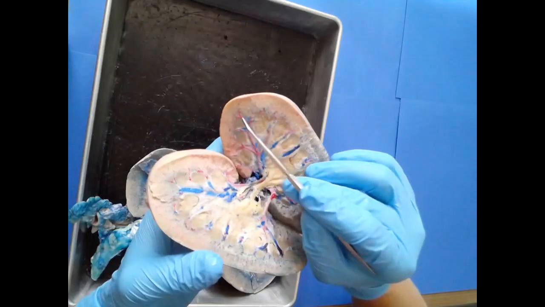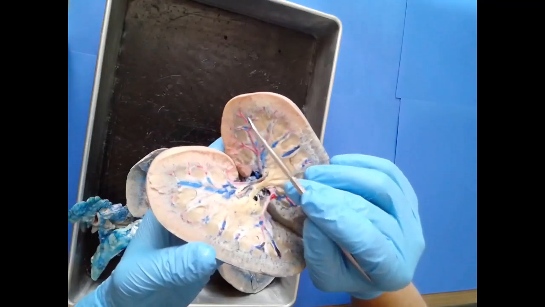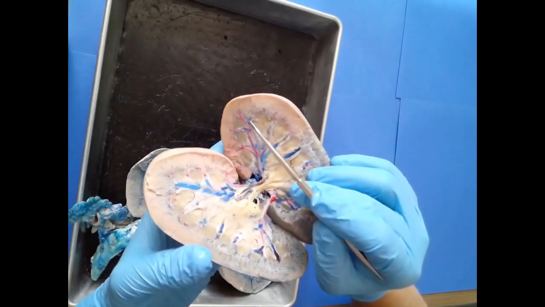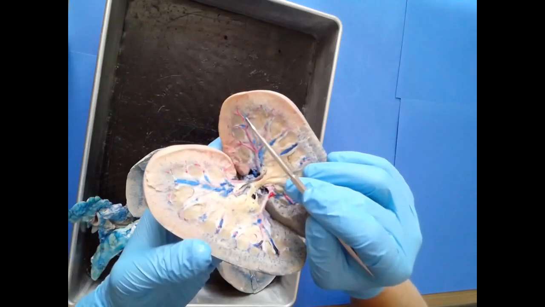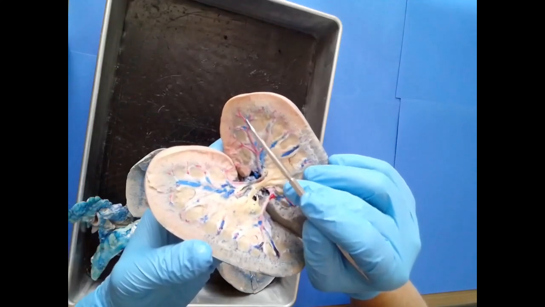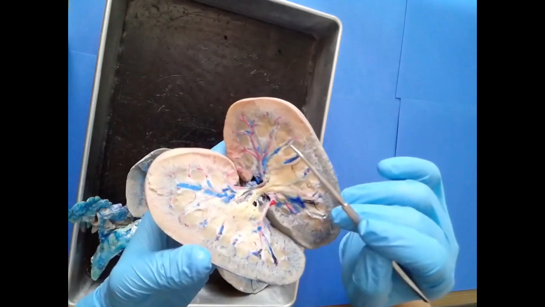Okay. A lot of times I hear students call these accurate arteries. It is inaccurate to call them accurate, but it is accurate to call them arcuate. And that's going to create confusion, I apologize.